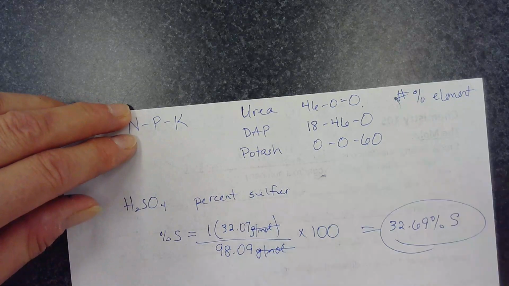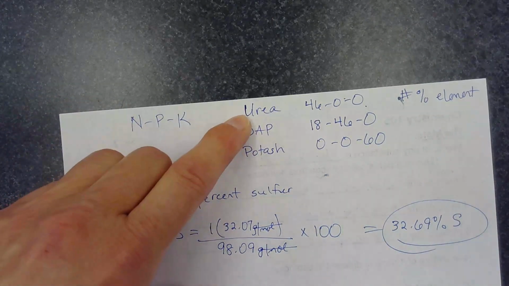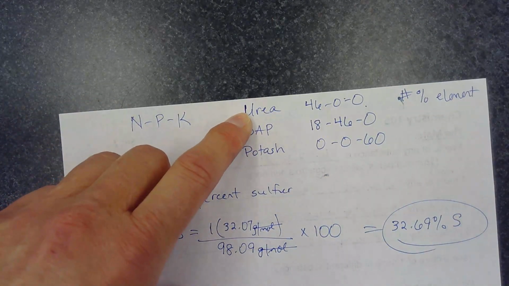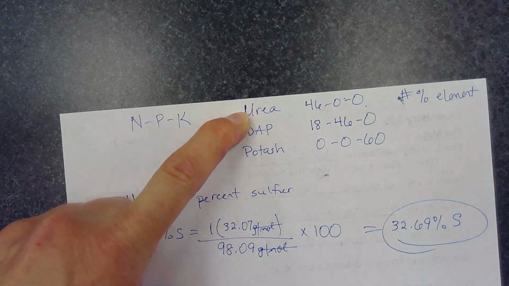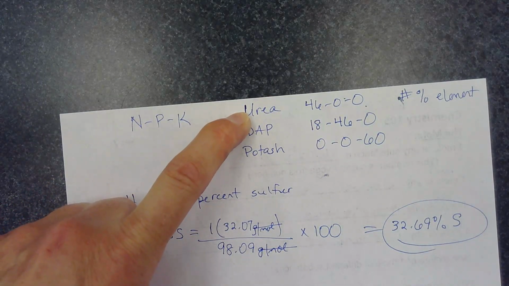So now there are two more forms. Urea is what you would be putting on right now if you had a pasture or hay field. That's what you're going to be putting on. Urea is granular, and that's what you're going to be putting on right now. That's the most common source of nitrogen right now.